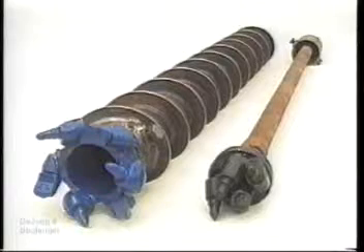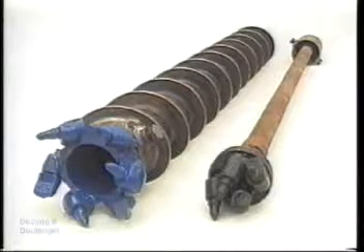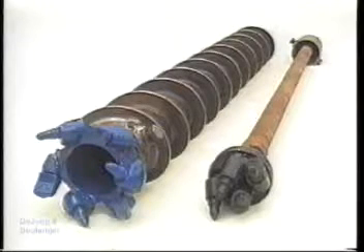The basic hollow stem setup is shown here. The inner bit is connected to drill rods that run through the hollow stem, and the outer bit is bolted to the bottom of the lead auger. While drilling, the inner and outer bits rotate together, cutting and loosening the soil at the bottom of the hole. The soil cuttings are carried upwards by the auger flights to the top of the hole.